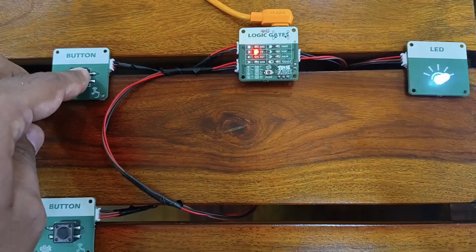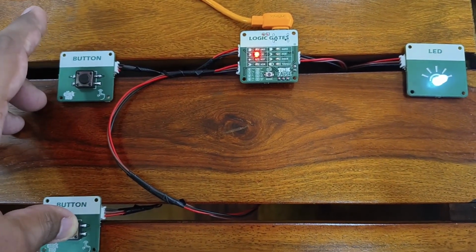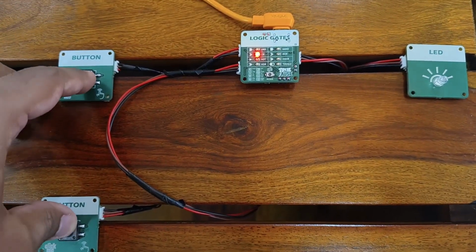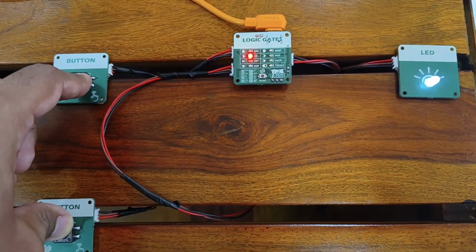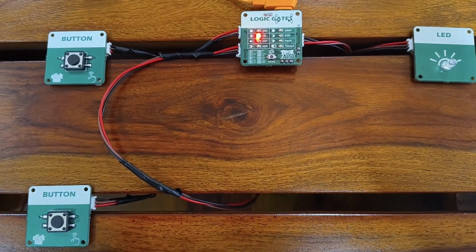So if I press this signal A, then the LED will turn on. If I press signal B, the LED will turn on. If I press both, then also the LED will turn on. But if both are 0, the LED is turned off.